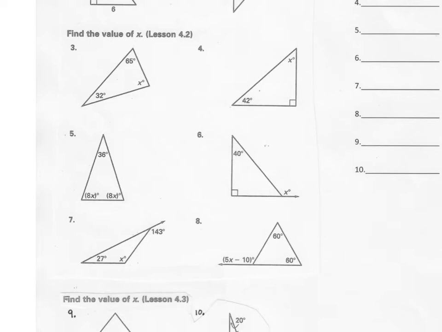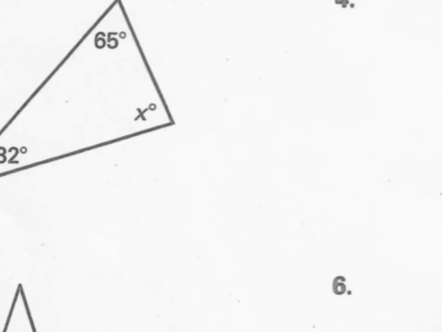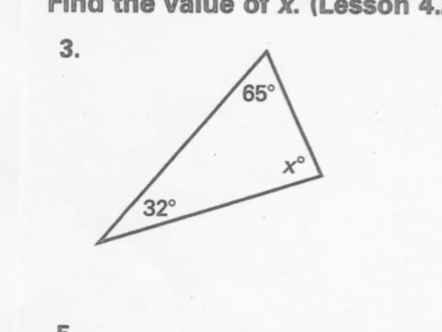For numbers 3 through 8, you need to find the value of x. Okay, so now in number 3, take a look. We're talking about 3 interior angles here. Remember that all 3 angles need to add up to what? I believe that's the number we're looking for there. So that's number 3.